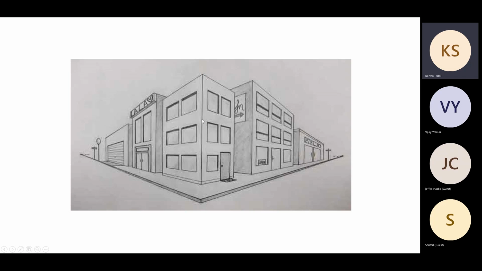That is because here we are standing and we are looking in both directions. At some point, they have to merge, in this direction and in this direction. That is called 2-point perspective.